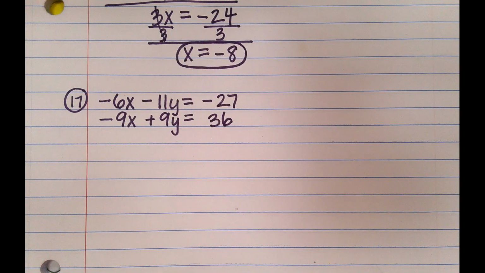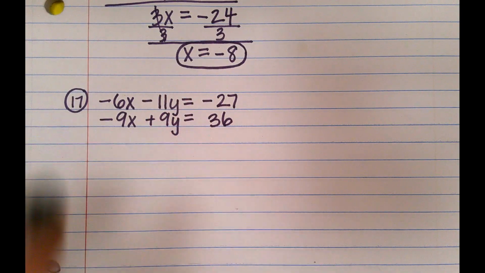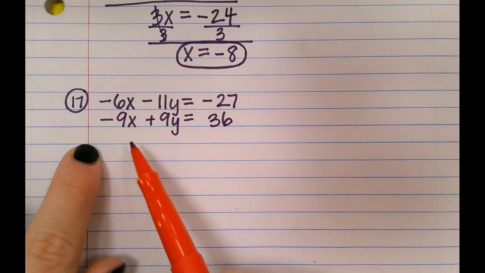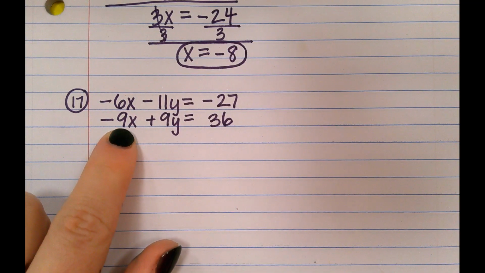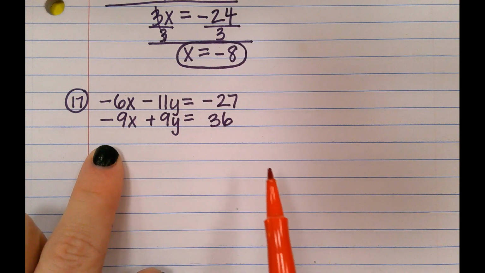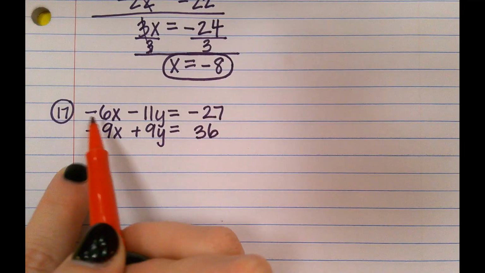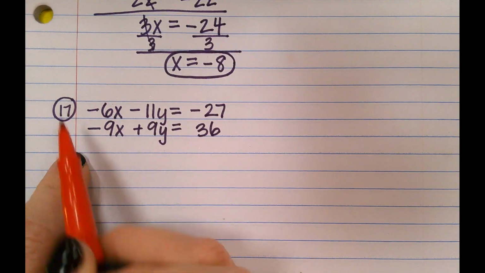So if we add these, that'd be 15. Well, we don't want to add yet because nothing can cancel. We don't have any numbers that cancel. Let's focus on trying to make the x's cancel in this case. We'll just do the x's. Just multiply the equations by the numbers of the other equations.